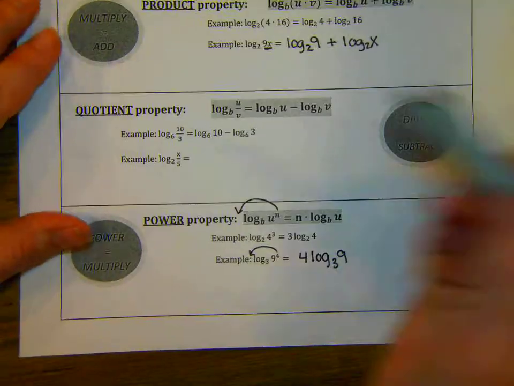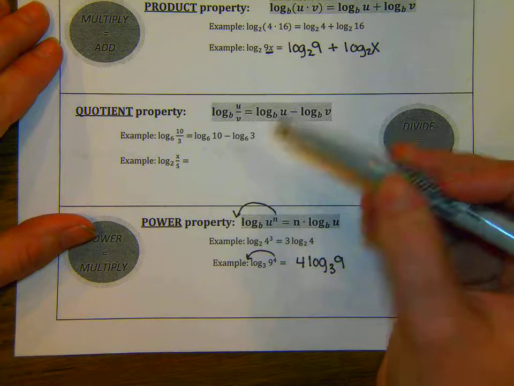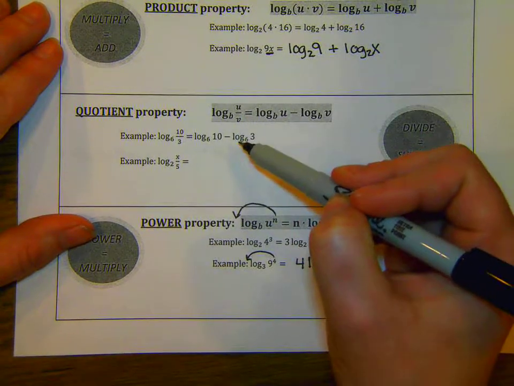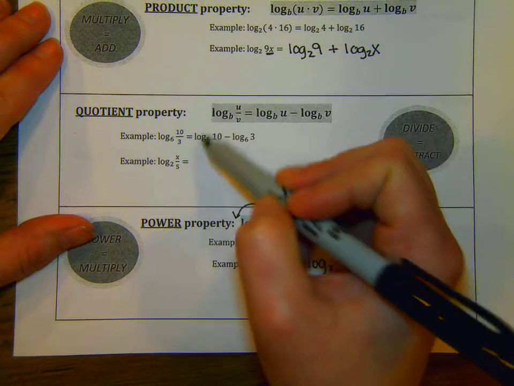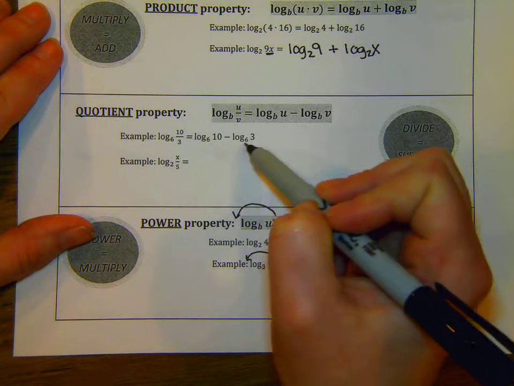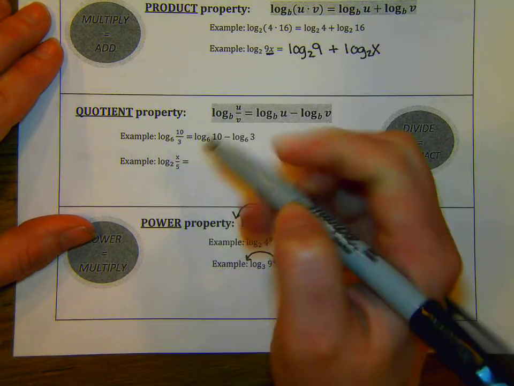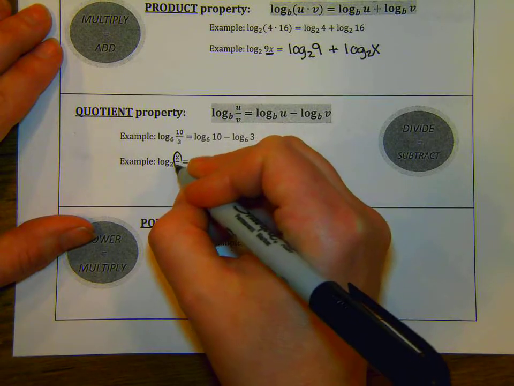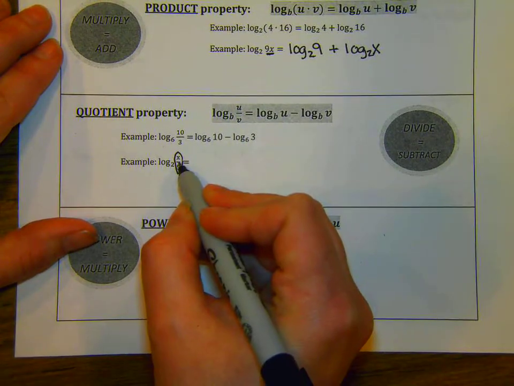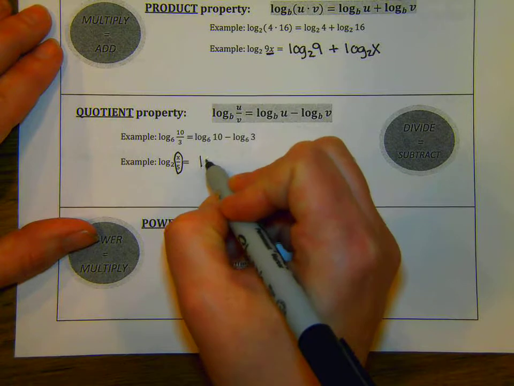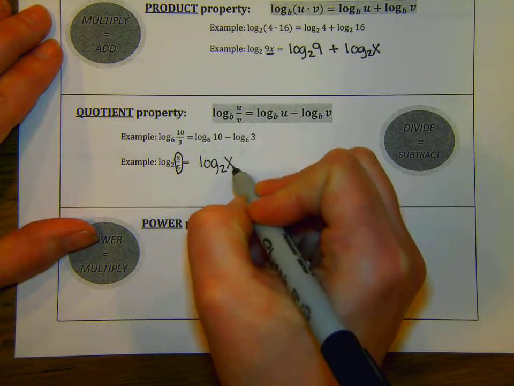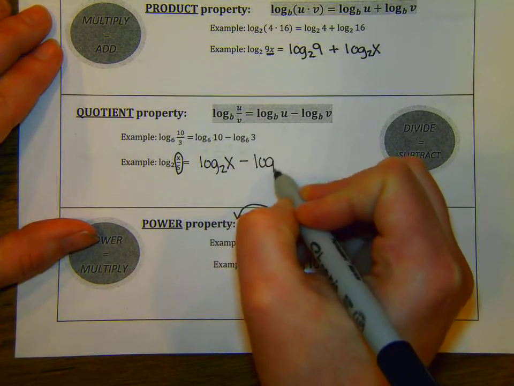The second one is the quotient property, where just like exponents, you would subtract exponents. So in this case, we're going to be subtracting and splitting up the log, kind of like the distributive property. So we're going to rewrite this quotient with a subtraction. We would make log base 2 of x minus log base 2 of 5.